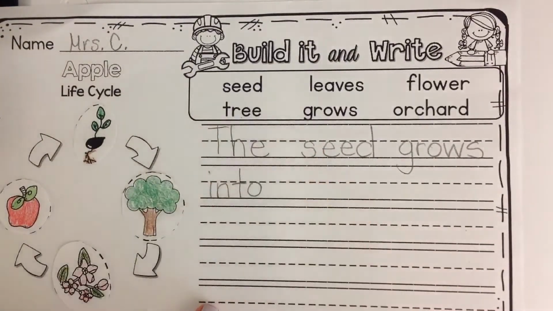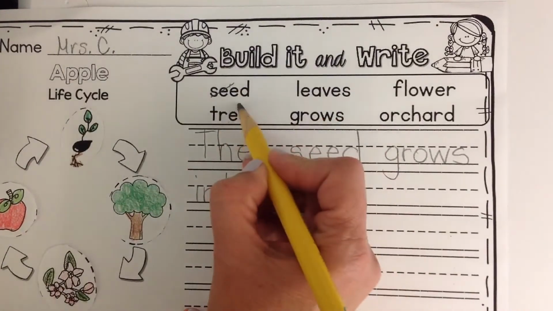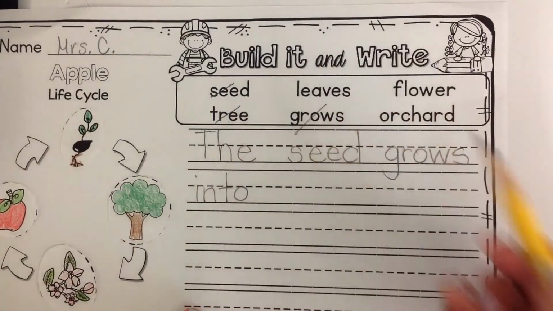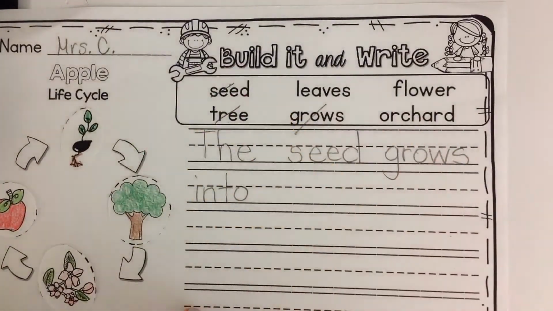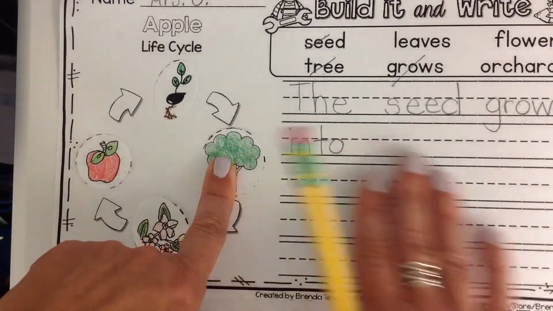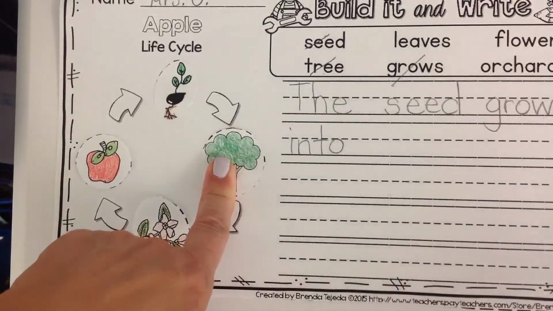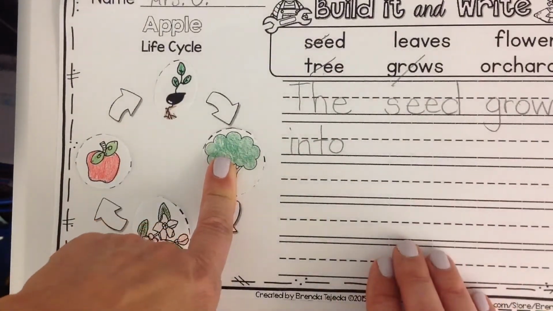Now I used 3 words in one sentence. So I'm going to cross those off. I did seed and tree and grows. And now I've got some other words here. So I'm going to go back over to my picture again. Now I didn't finish writing the sentence because I want you to be able to come up with your own sentence. I don't want you to copy mine.